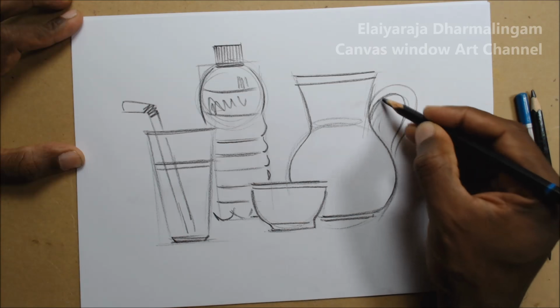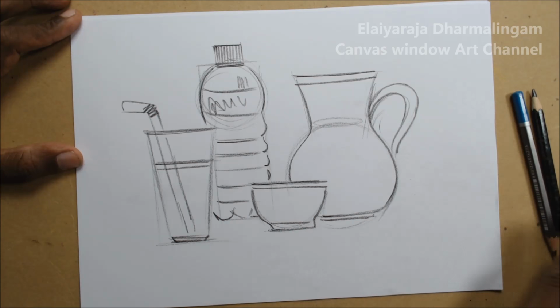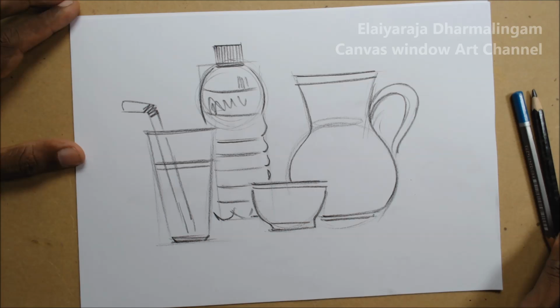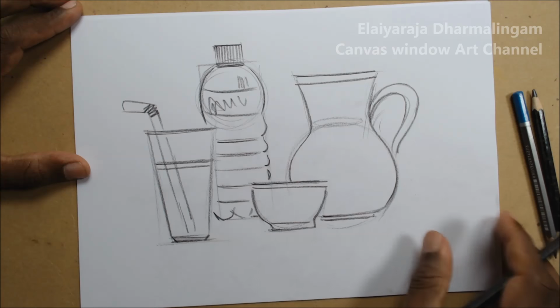So this kind of composition you can try to draw, day-to-day usable objects that you see in your day-to-day life. So that can be approached in the beginning.